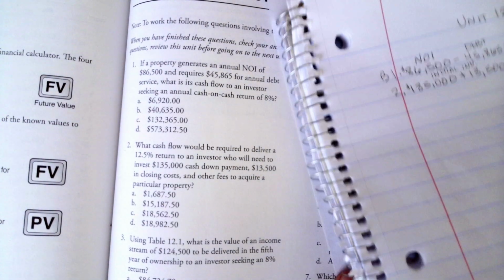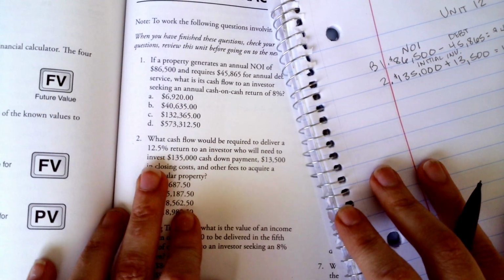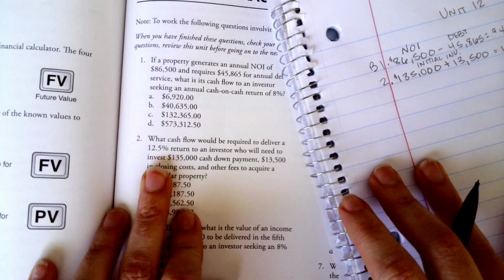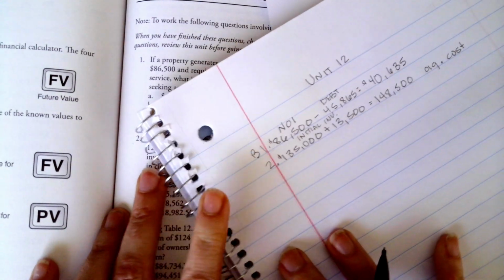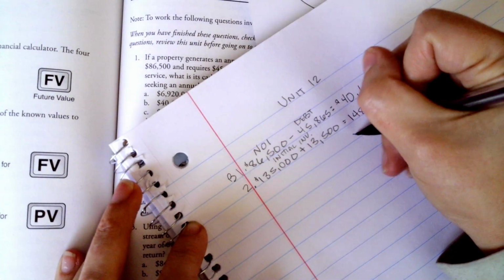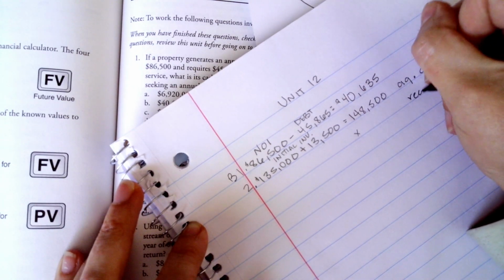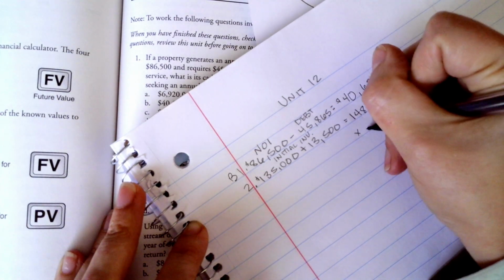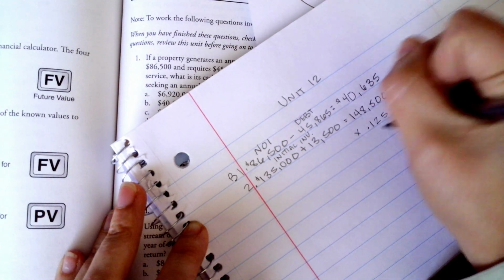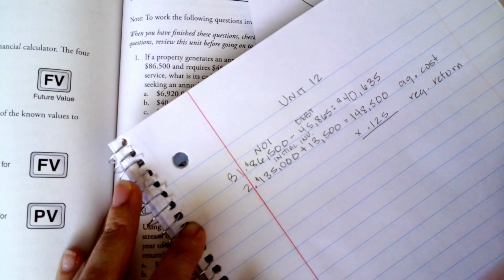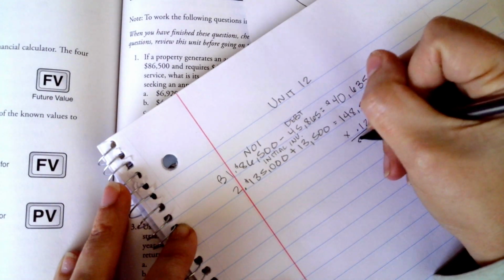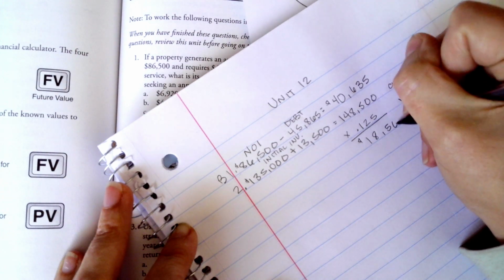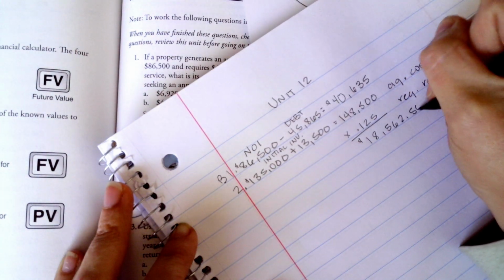Okay. Said the cash flow would be required to deliver a 12.5% return. So if we multiply this by the required return, 12.5% or 0.125, that is $18,562.50.